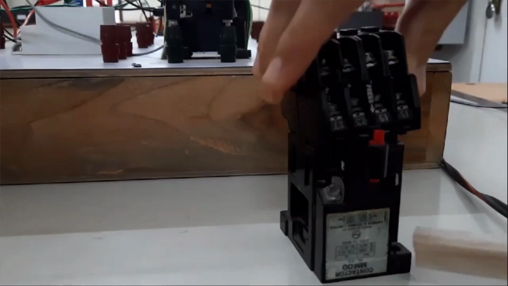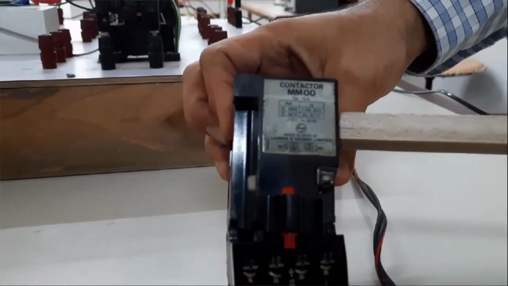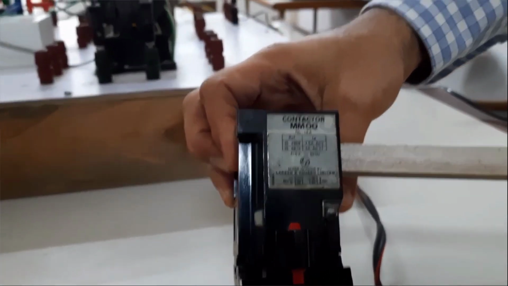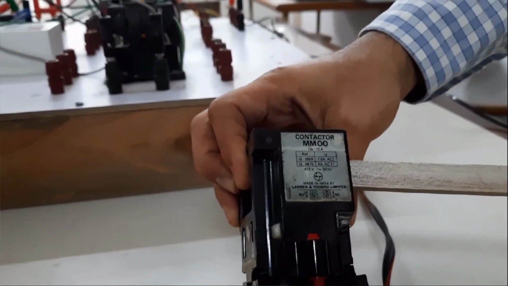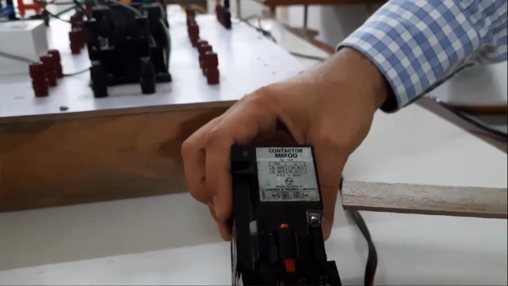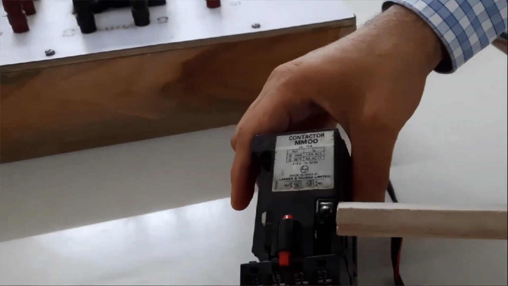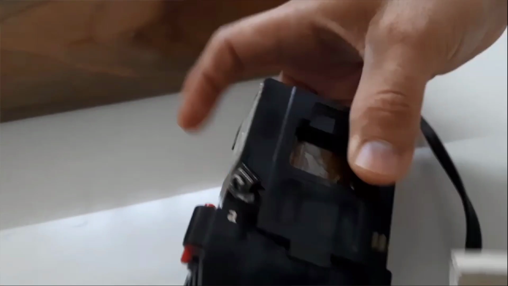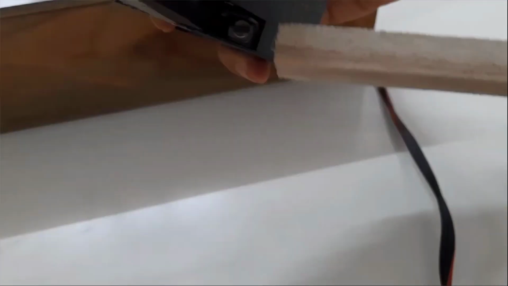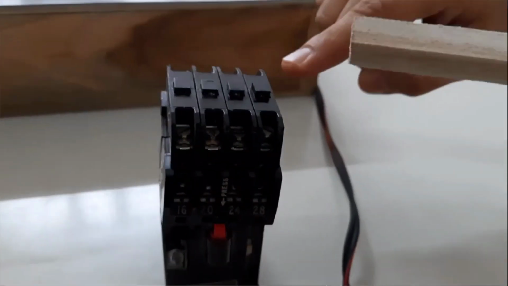Now if you concentrate on the nameplate of this contactor, the rating of the contactor is mentioned over here. So it is a 415 volt contactor in this case. So it's a motor contactor. Now let us see the operation of the contactor. So now what we will do, we will energize this coil by a 230 volt supply. One terminal is here, another terminal is here. So whenever we give 230 volt, you will observe here that this contactor will pick up. Whenever the supply is given, it will pick up, and whenever the supply is released, it will release itself.